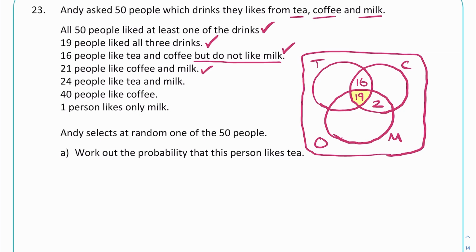The same for the line below. 24 people like tea and milk. We've already got 19 people that like tea and milk, so to get to 24 we need an additional 5. Tick that off. 40 people like coffee, and only 1 person likes only milk. I'm going to put that 1 in first.